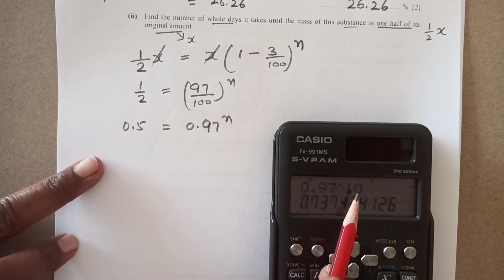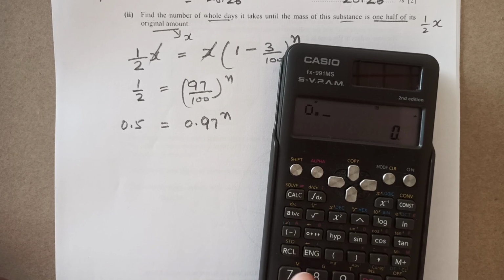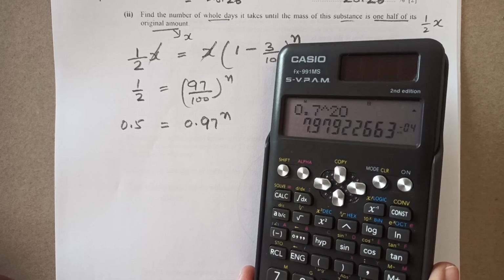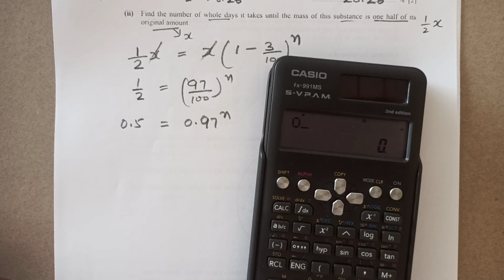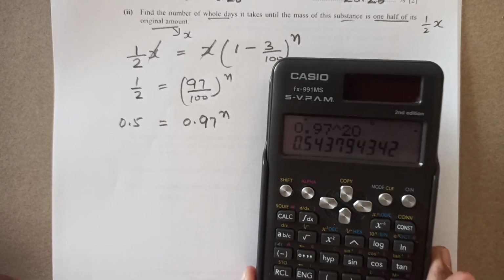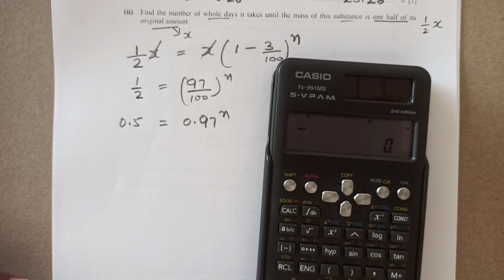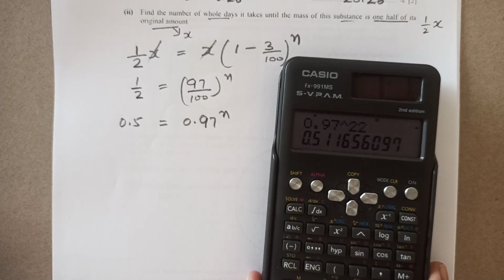So that means we have to increase this power, 0.97 to the power, let's say 20. It is 0.54 nearby, so we can increase, 0.97 to the power 22, this is 0.51.